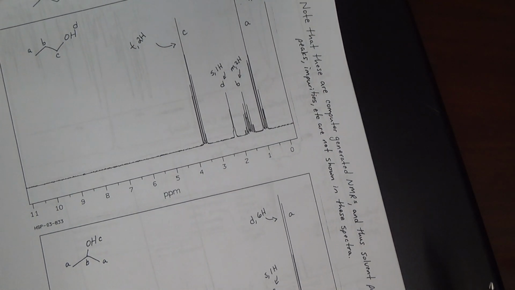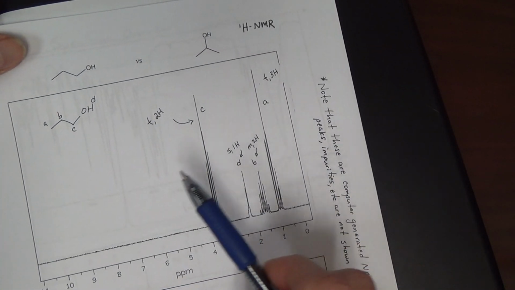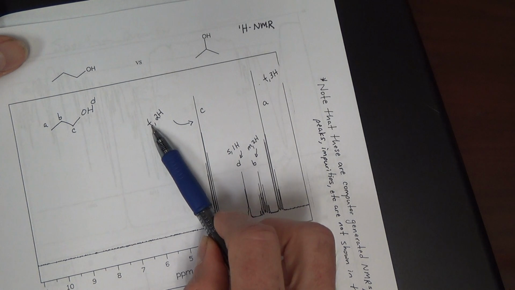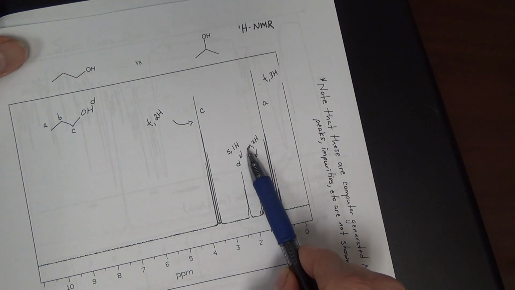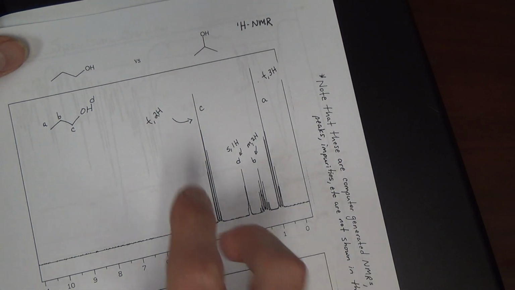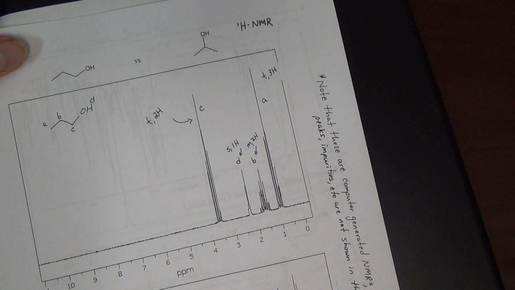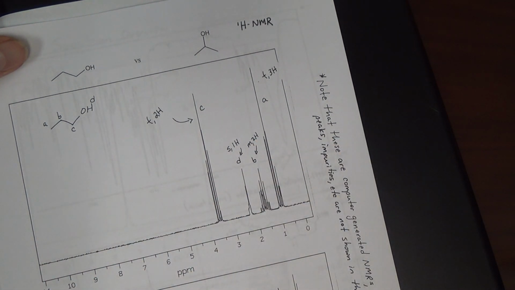Now, we also have splitting of the signals. Common terminology is triplet, that's a T for me, triplet 2H, singlet, multiplet, triplet. Now this at the beginning here is sort of an overview, introduction. We will go into each of these specific topics in detail as we move through the handout.